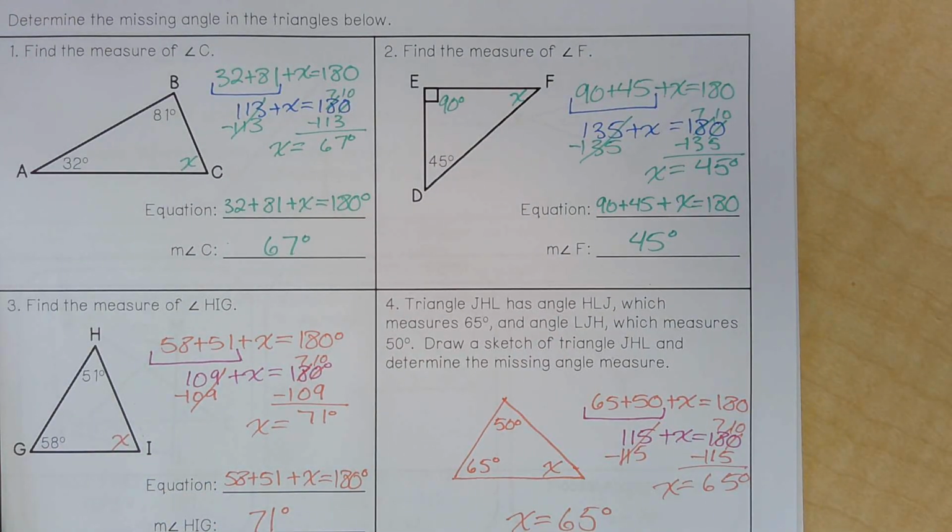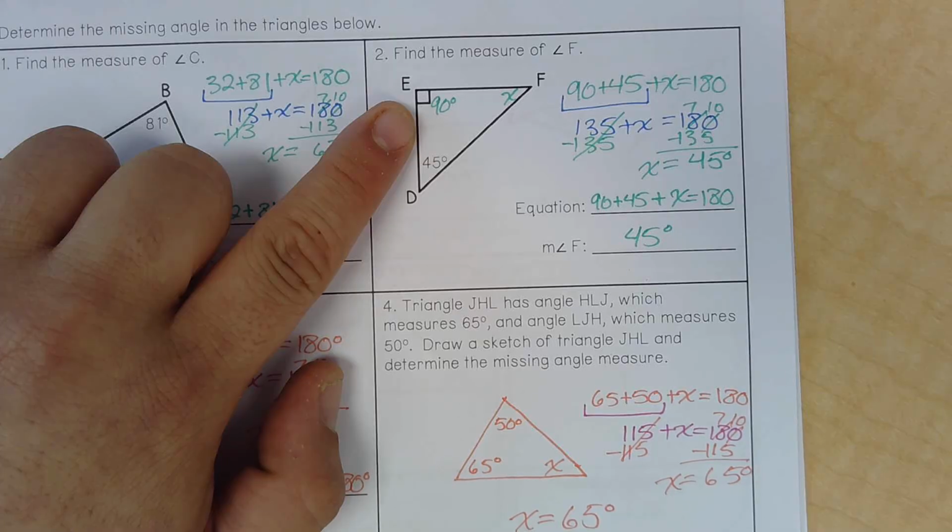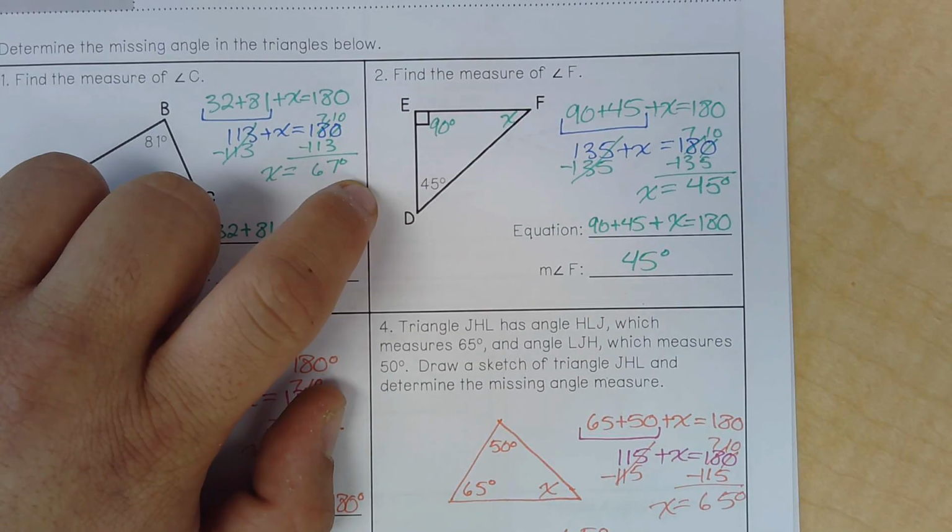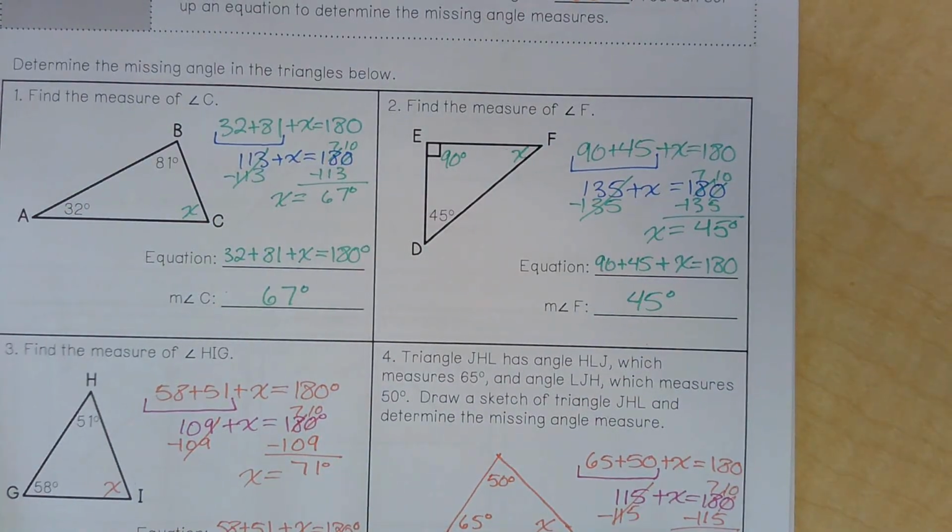That's really it, guys. It's pretty simple. Anytime you have a triangle, it always equals 180 degrees. You look for the angles they gave you, or you look for clues, like this right angle thing here, and then you're good to go. Hopefully it helps.